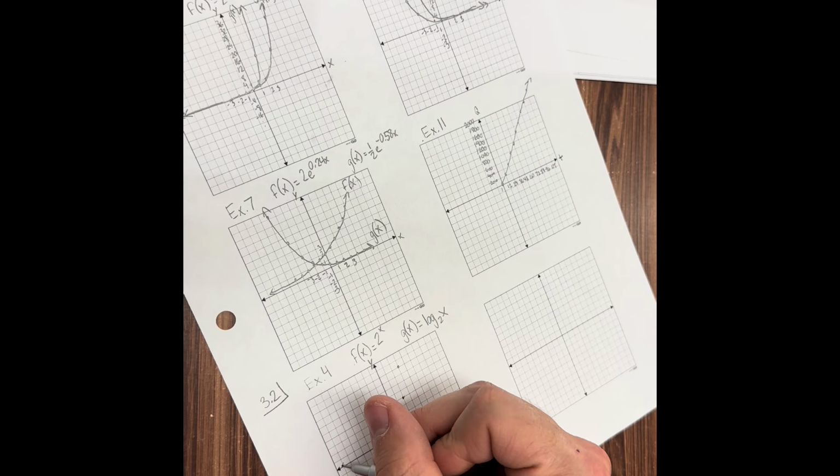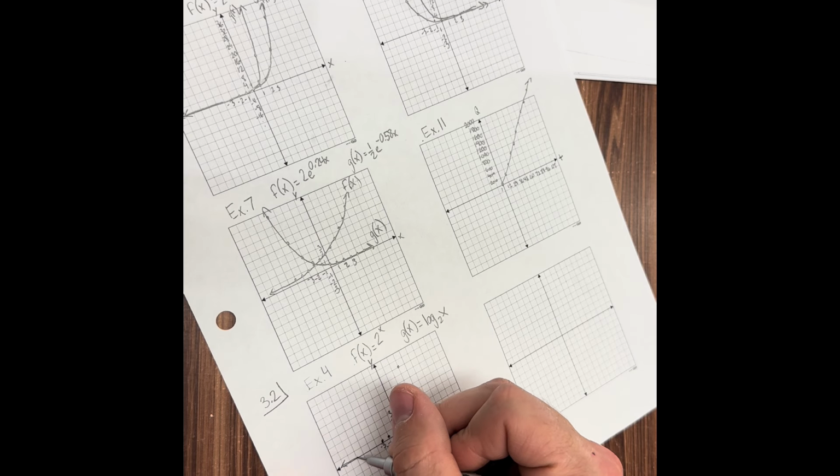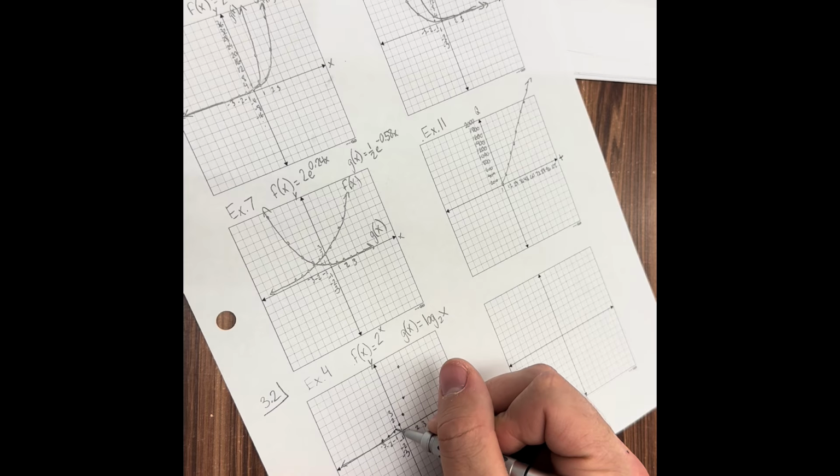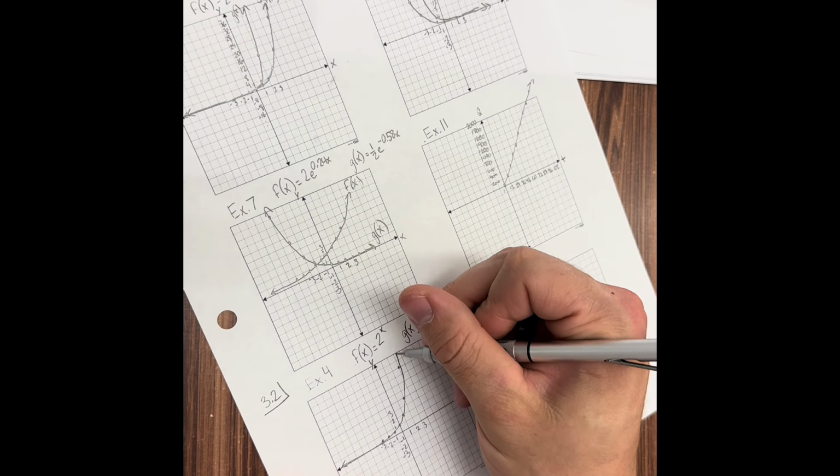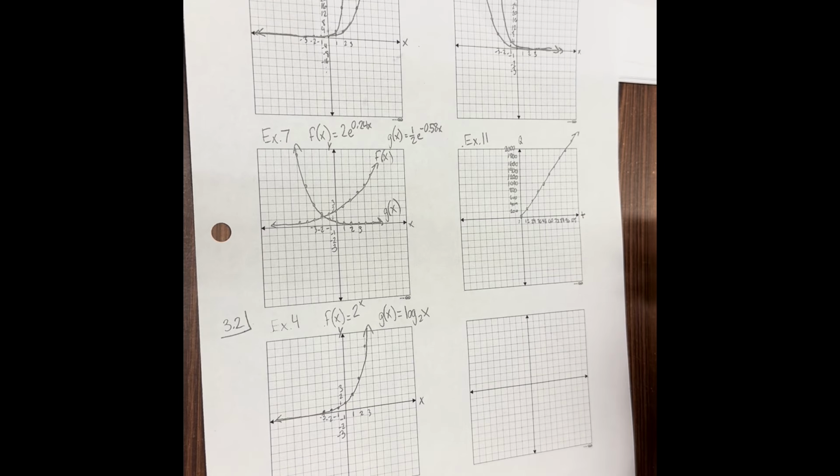So we have this graph, and again, it gets infinitely close to the x-axis, or 0. And a nice curve, and there we have it.